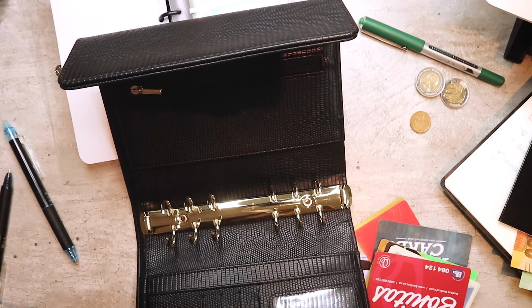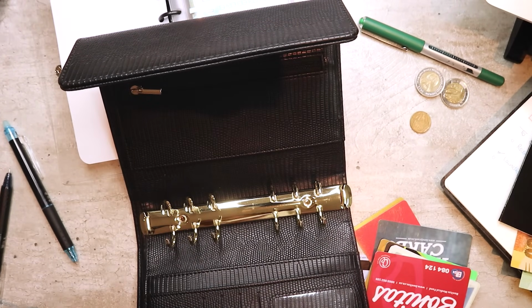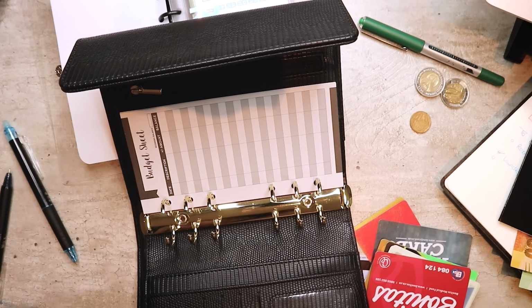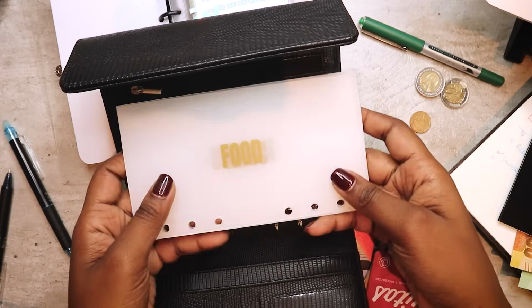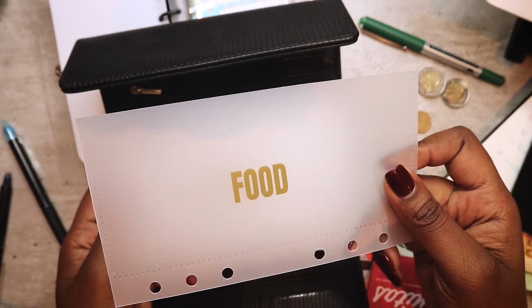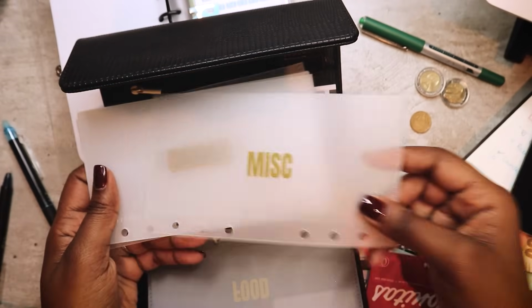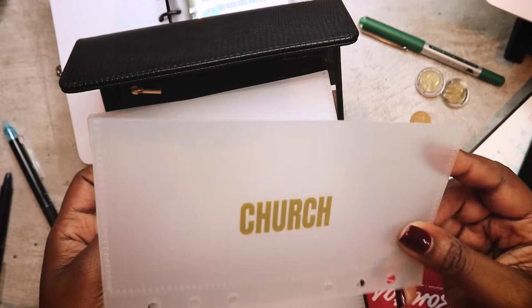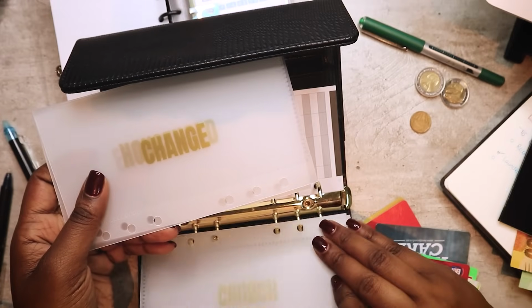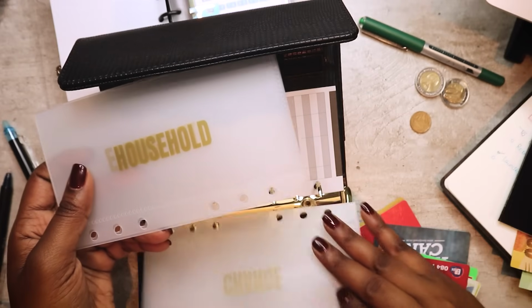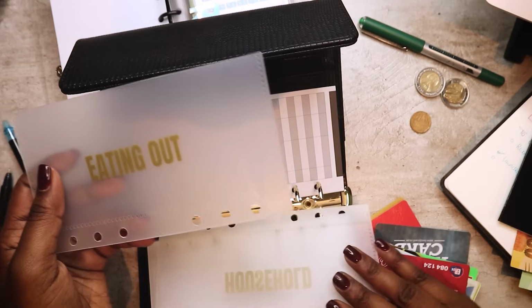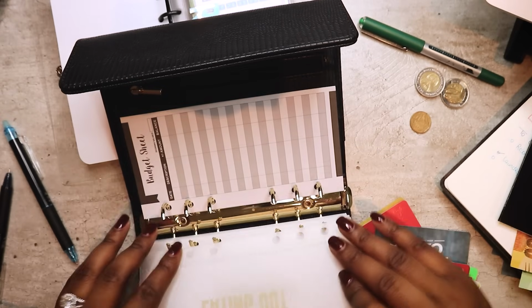Okay, let's pull you out because I won't need you, because I have my own ones, my own new envelopes. So we've got food, miscellaneous, church, change, household, and eating out.